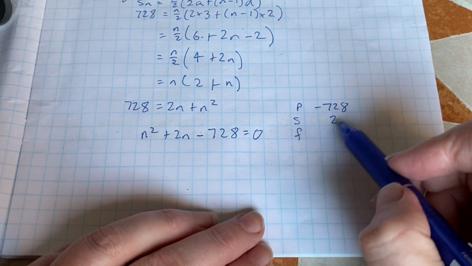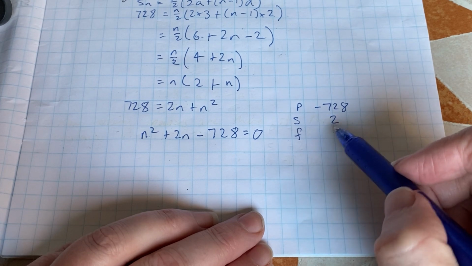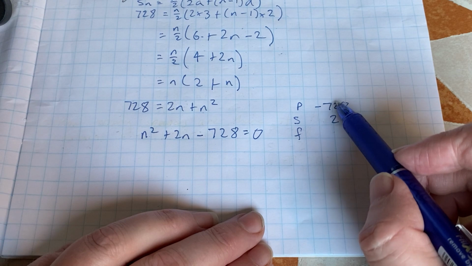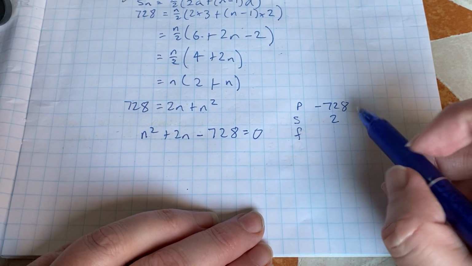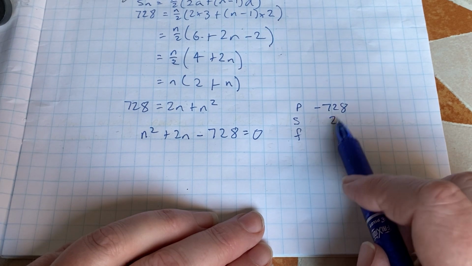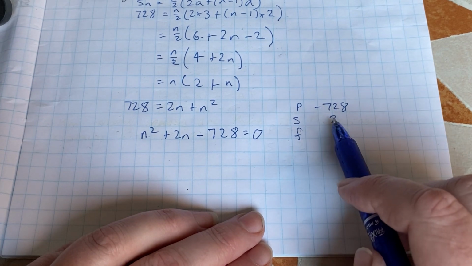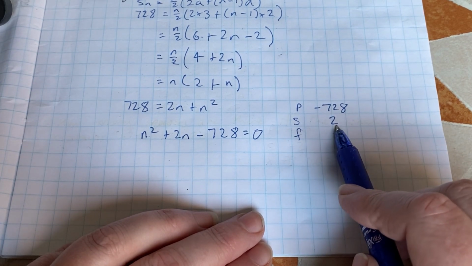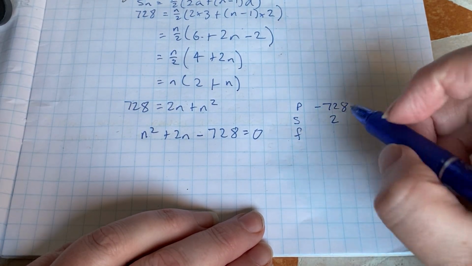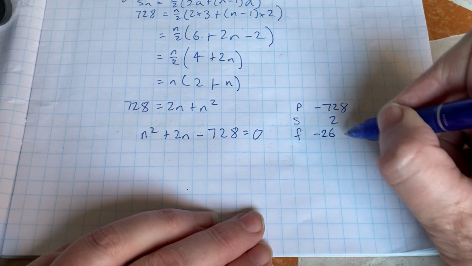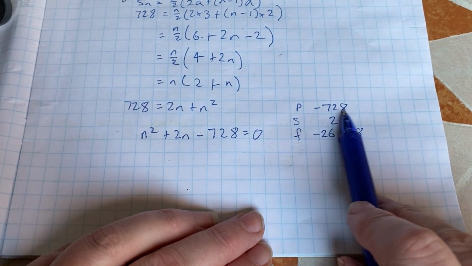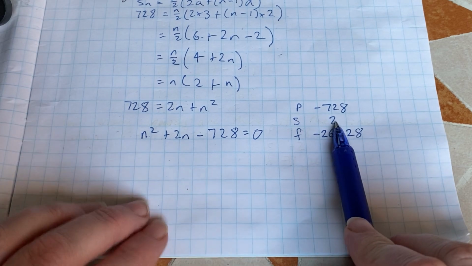Now because our S is really small, our factors are going to be close to the square root of 728. We've got a positive times a negative, multiplied, they make this, added, or because one's positive, one's negative, it's kind of like you're subtracting two numbers to get 2. The square root is around 27-ish. My two numbers are actually negative 26 and positive 28. They multiply for negative 728 and they add for positive 2.